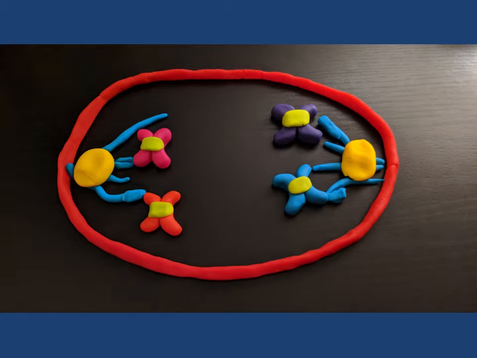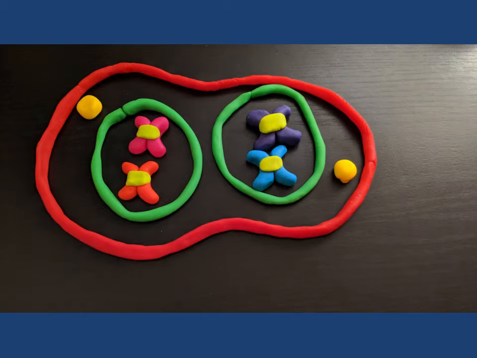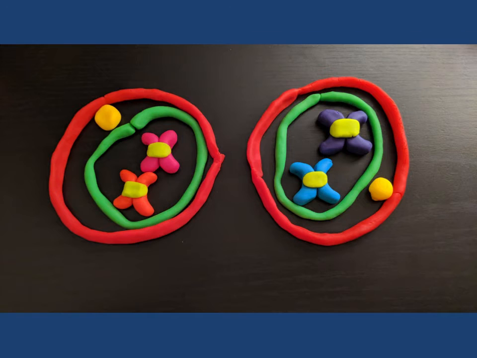Next is, you guessed it, telophase 1. This process still involves the formation of two new daughter cells and the reformation of the nuclear envelope. However, we are not done. This process must repeat all over again in order to create haploid gametes.